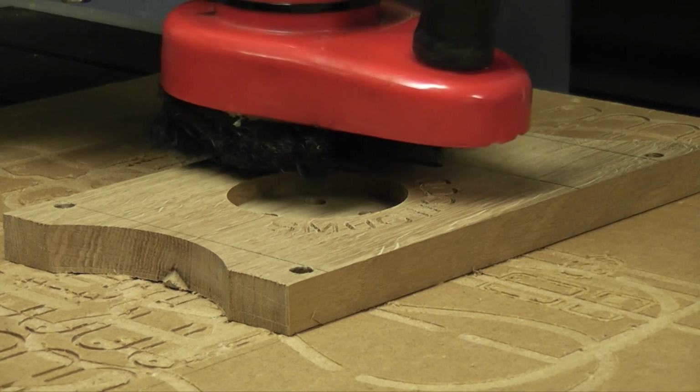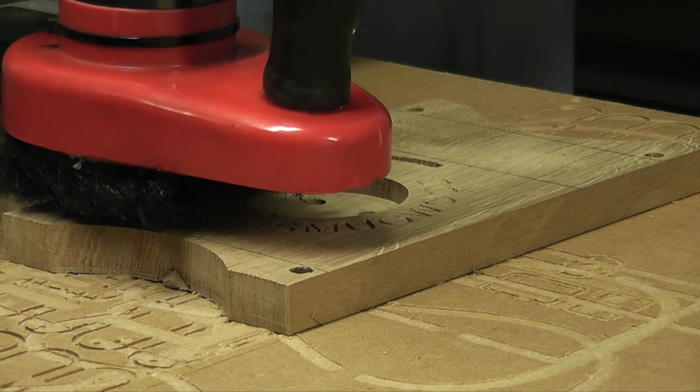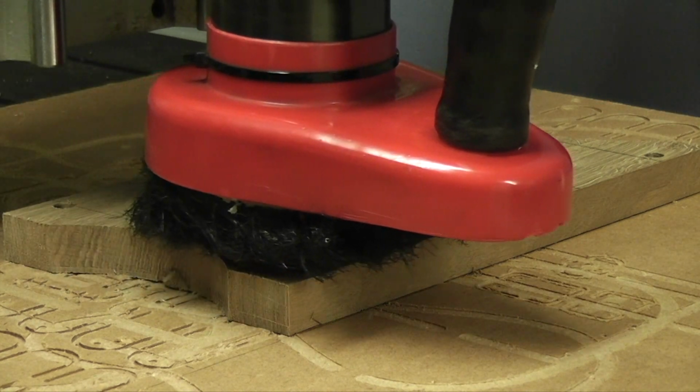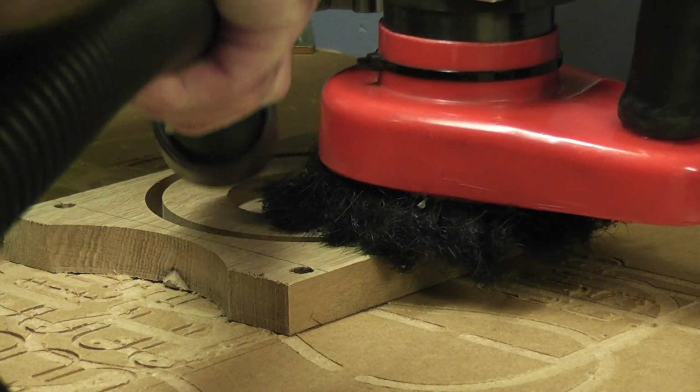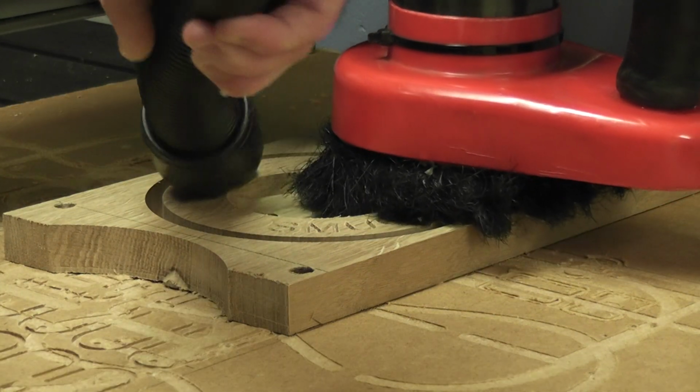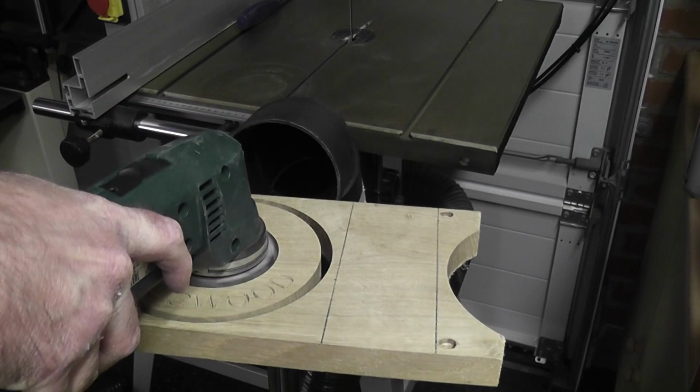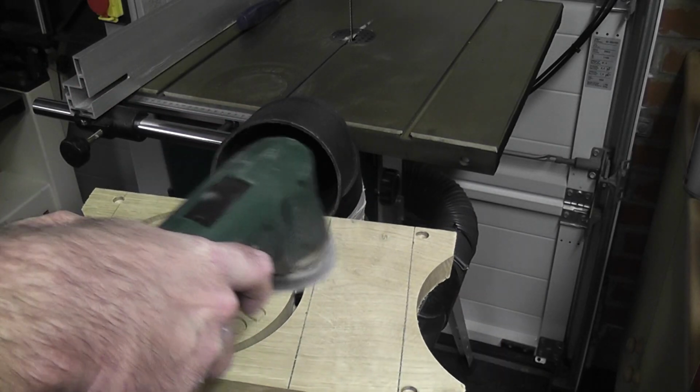Then it's a quick adjustment to the dust shoe and it's ready to cut out the coaster. A quick sand, a pass with a miniature roundover bit and a coating with your favourite oil and it's job done.